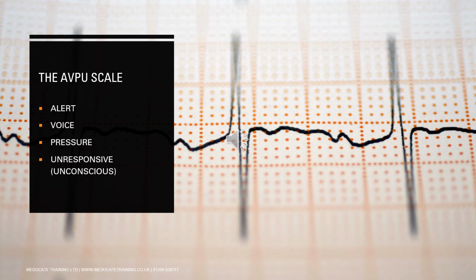The AVPU Scale. You can use this to judge the responsiveness of a casualty. Are they alert, aware of their surroundings, and able to speak to you clearly? Are they only responding to voice, which means they only respond when they hear your voice and their response might not be full? Do they only respond to pressure or touch, or pain from an injury? Or are they completely unresponsive when they do not respond to anything at all?